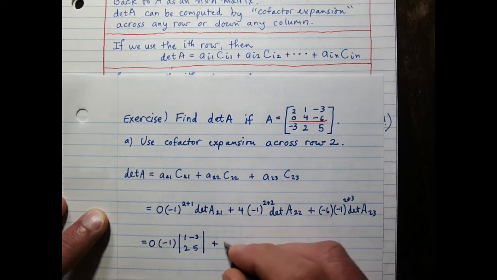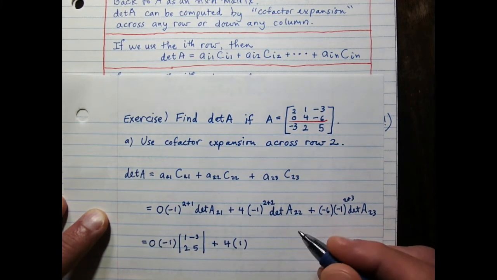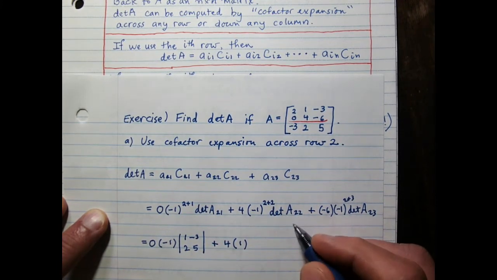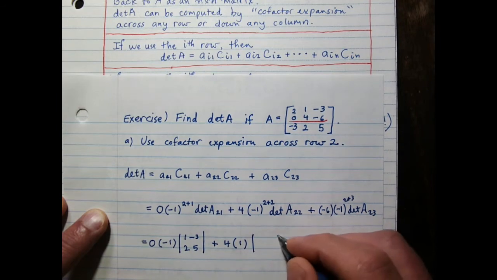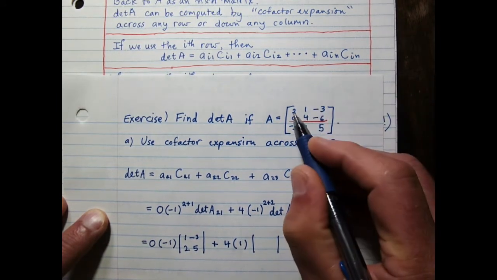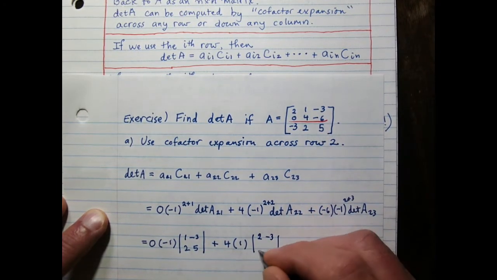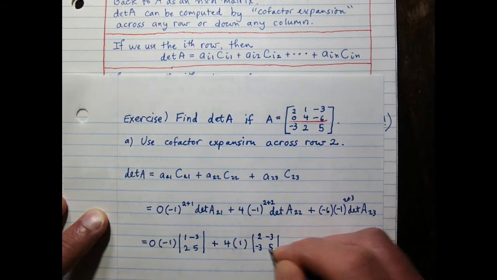And going down the line, I have 4 times, now this is going to be +1 because -1 to an even power is 1, times the determinant of A22. If I remove the row and column of that 4 entry, I have 2, -3, -3, 5.